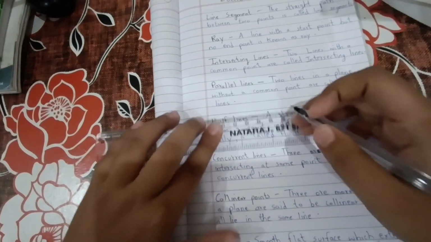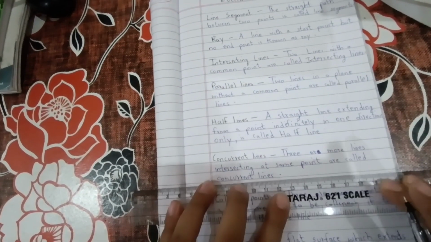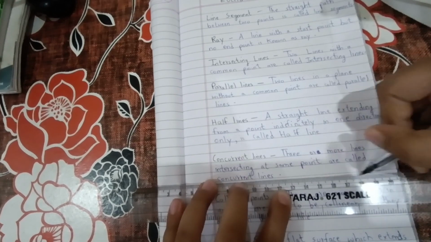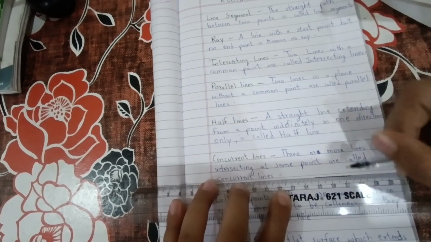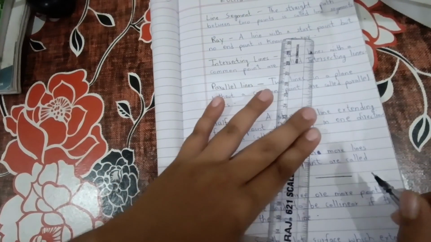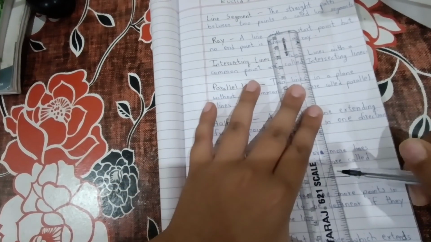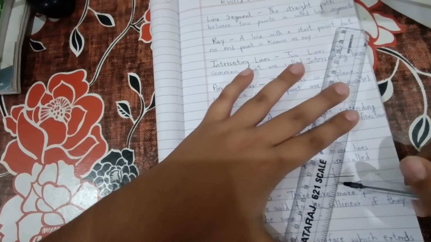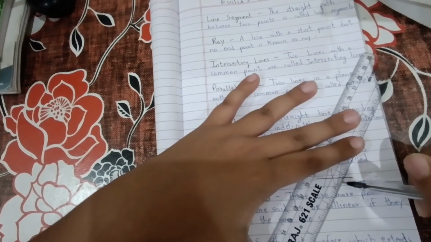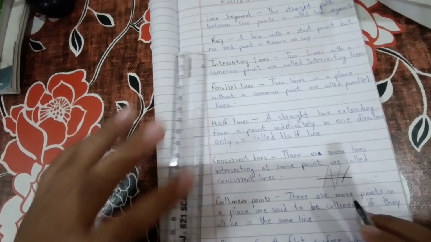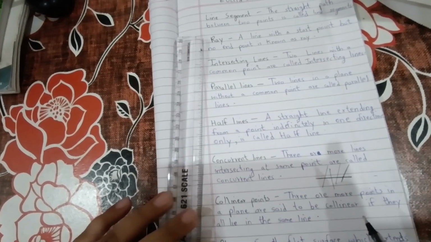So I'm just going to take a pen. Wait, I'm going to show you. This is my point. Ignore this. One is going like this, another is going like this, another one is going like this, intersecting at a point. Okay, three or more lines.